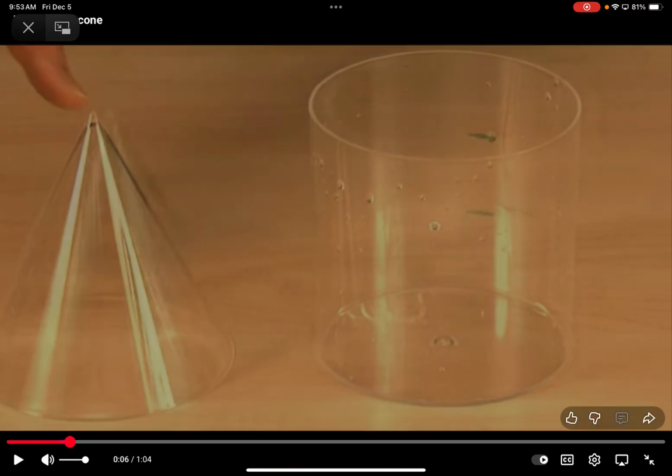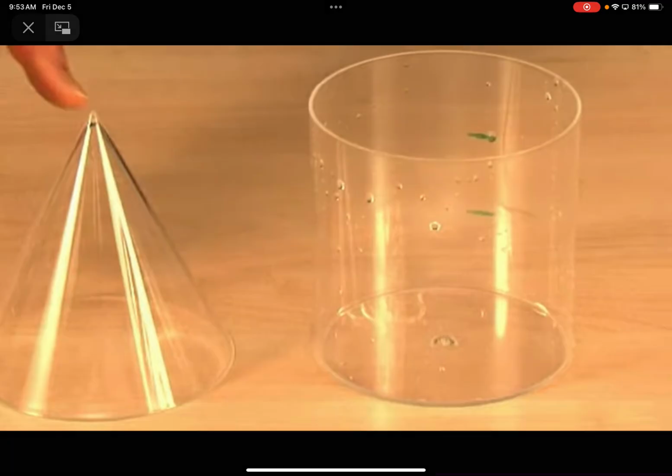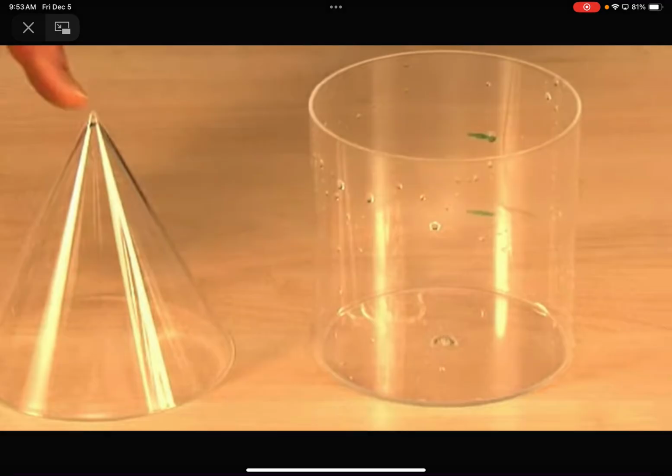Okay. She showed you at the beginning when I was messing with the volume that they have the same height and radius. So if that's not true, then it doesn't work.